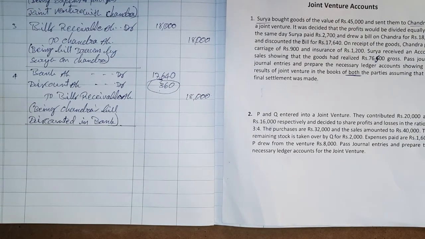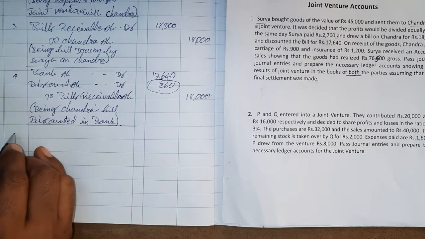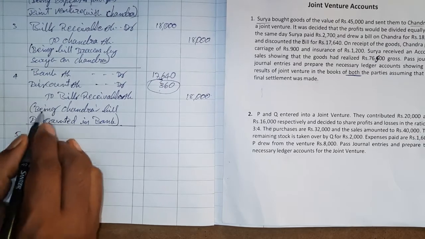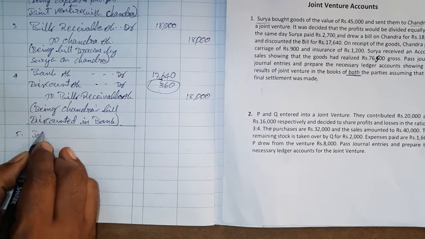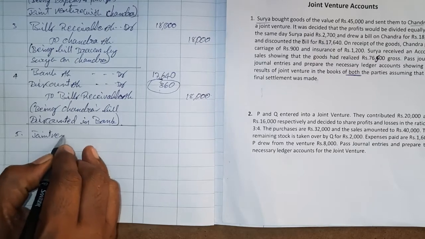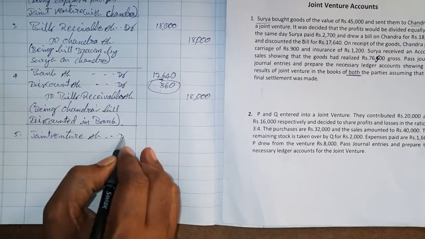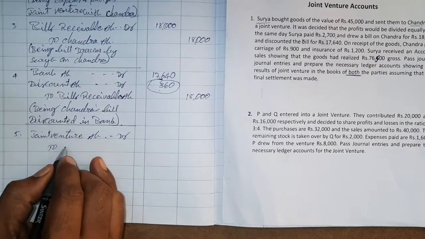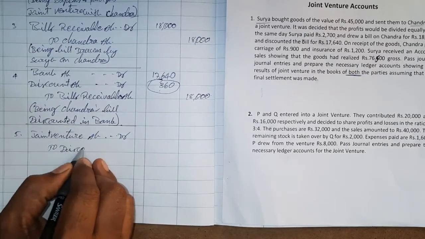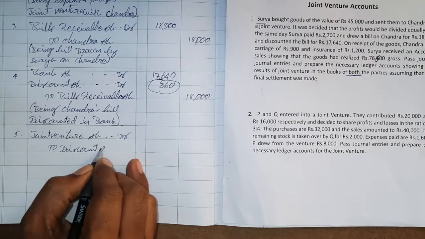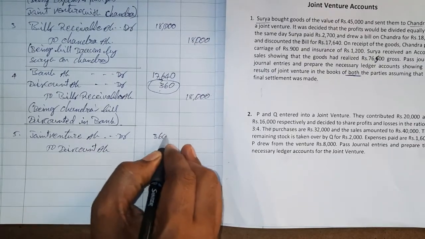It is also one of the business expenditures. Both should bear this discount equally. So hence it is expenditure, so simply you can debit joint venture account to discount account, 360.